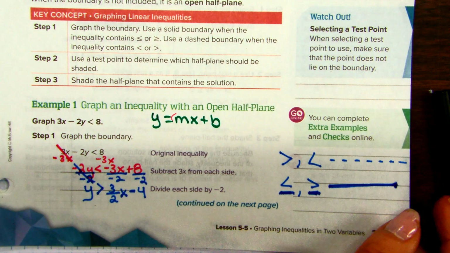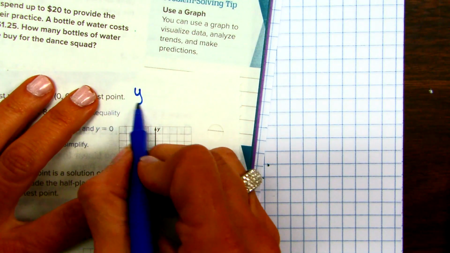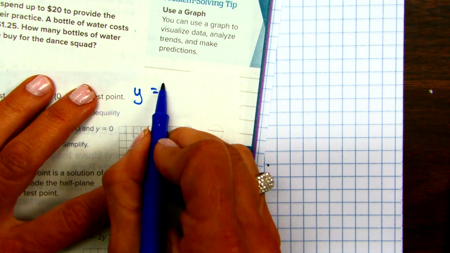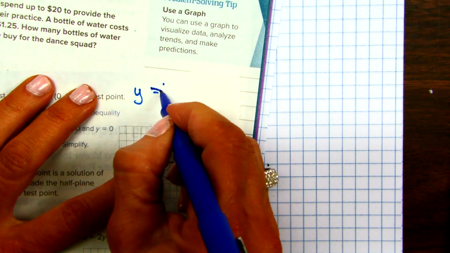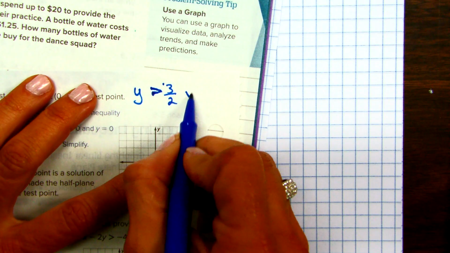So let's go to the next page, and I'm just going to rewrite that answer up at the top here, and go to this graph right here. So I had y is greater than 3 halves x minus 4.